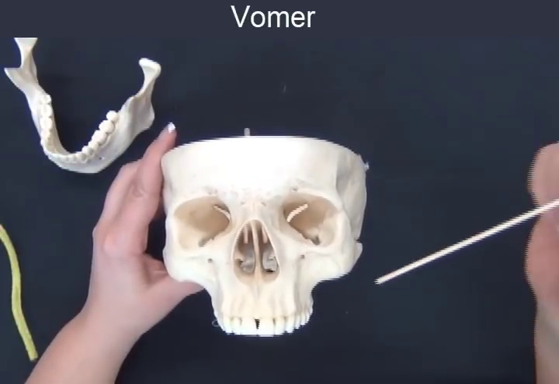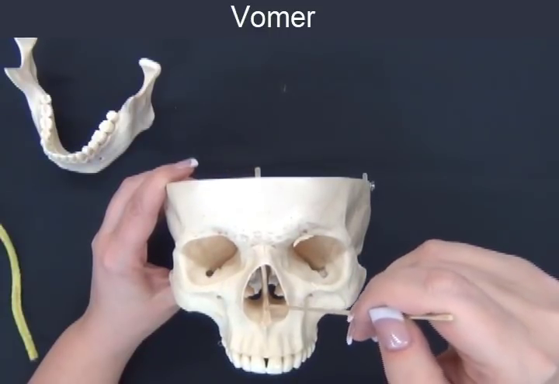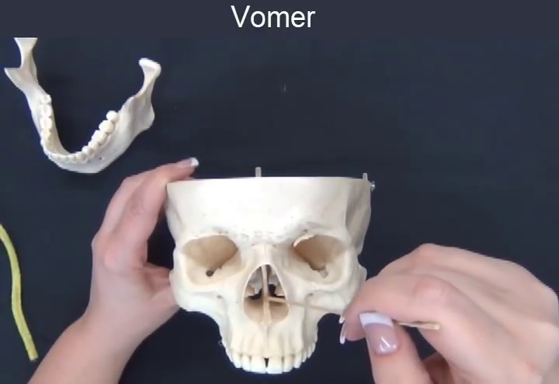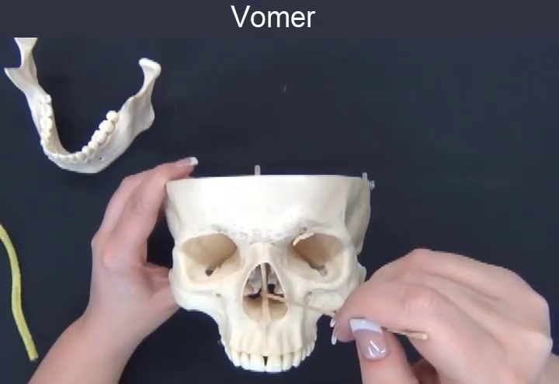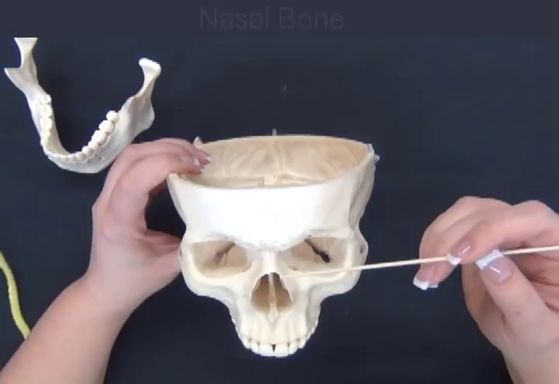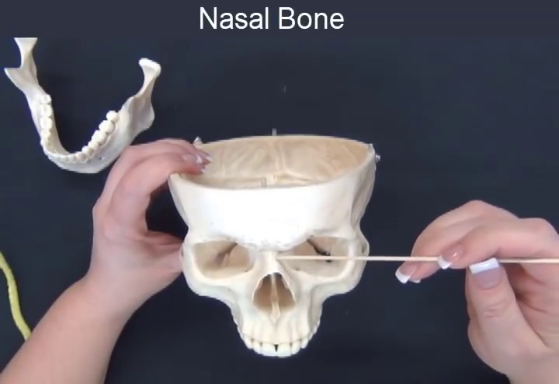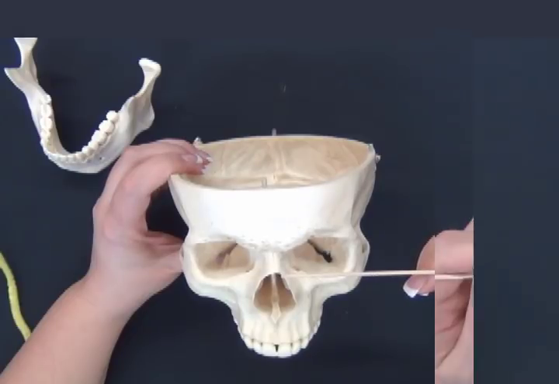In the nasal cavity, you can also see the vomer. The vomer is this blade-shaped bone that makes up the other part of the nasal septum. The nasal bones are located here, making up the bridge of the nose.